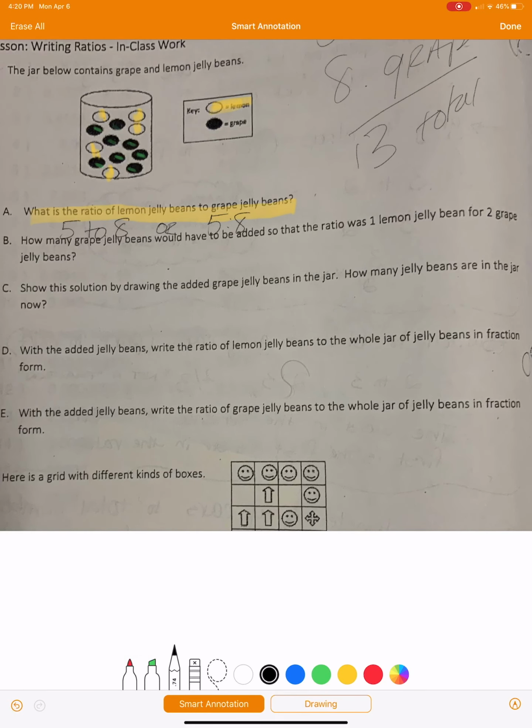The next one was how many grape jelly beans would have to be added so that the ratio was 1 lemon jelly bean for every 2 grape. That means we want 2 times as many grape ones.